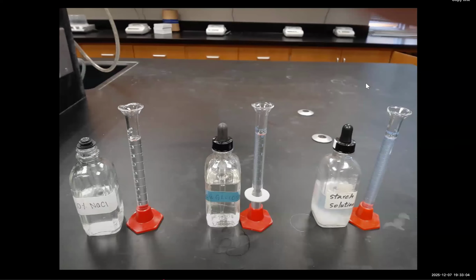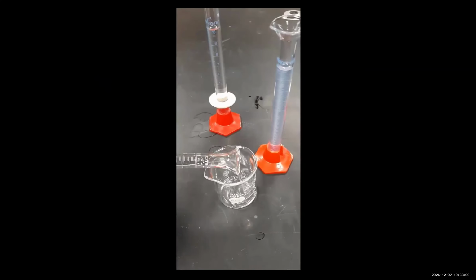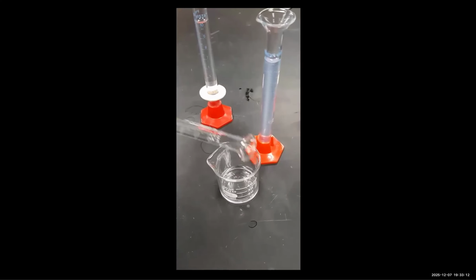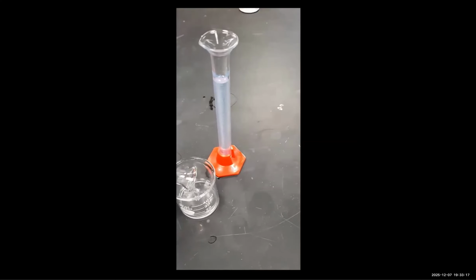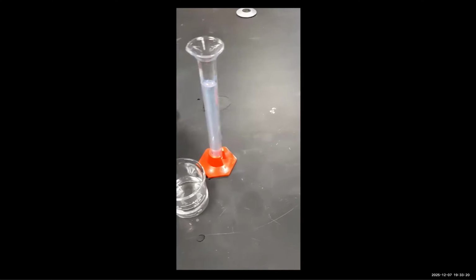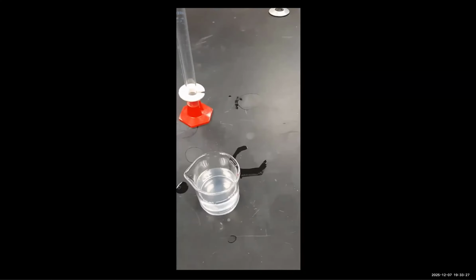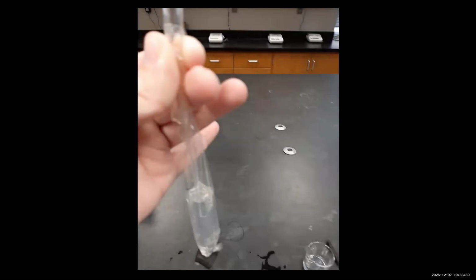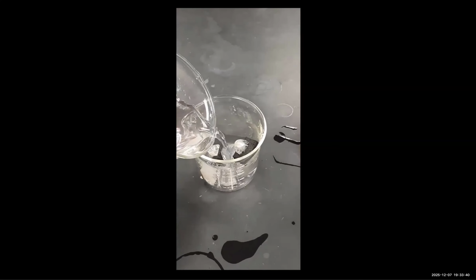Okay, so here's the sodium chloride, glucose, and starch solution. They're mixing them all in a beaker. This is what's going to go inside the dialysis bag. So the sodium chloride, glucose, and starch solutions are mixed. Okay, now they're loading that solution into a dialysis bag. So here's the dialysis bag, and here's what the sealed dialysis bag looks like.